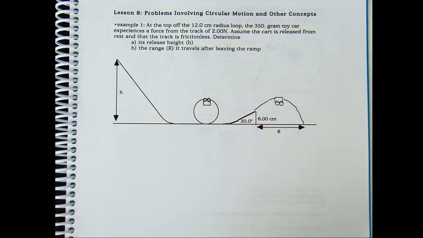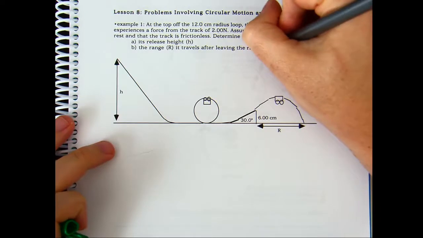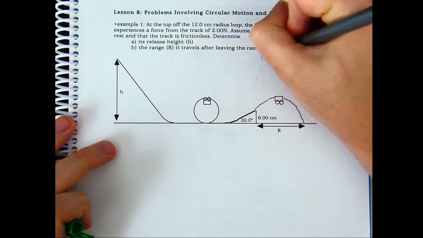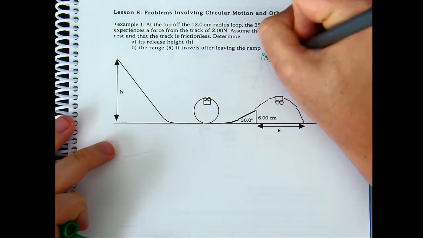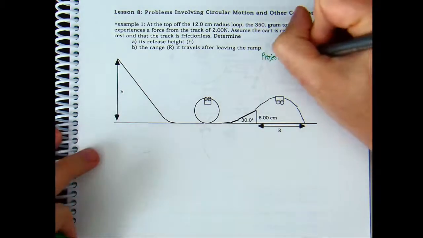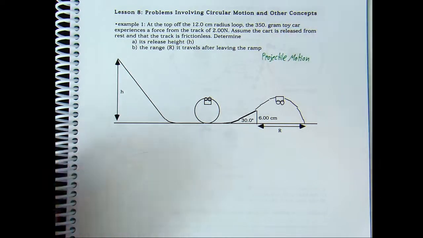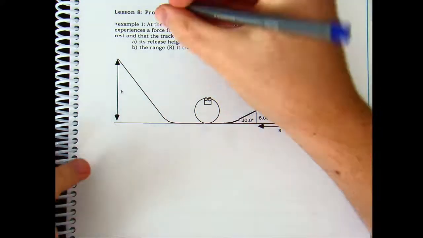what different parts are happening, or what different concepts are happening in different parts of each question. Obviously, this section over here is projectile motion. So we're going to have to reach back to Chapter 1, or Unit 1, rather, to look at that particular piece. We've obviously got circular motion here.